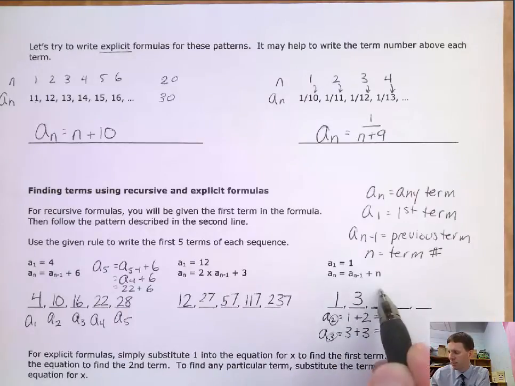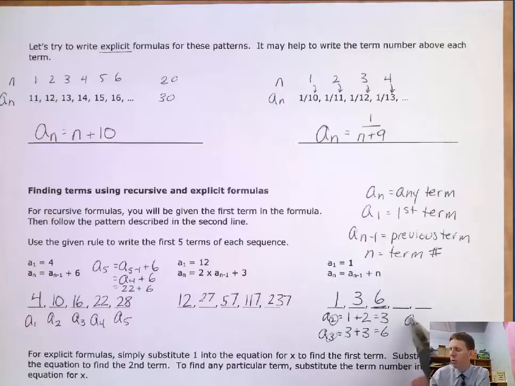And you get 6. To find the fourth term, we take the previous term. Now here's our fourth term. The previous term is 6. And then we add the term number. This is the fourth term. And you get 10. And for the last number, the fifth term, we take the previous term, which was 10, and we add the term number. This is the fifth term. And you get 15.